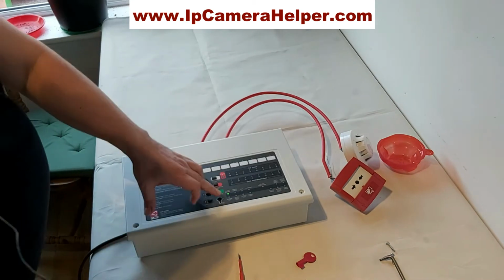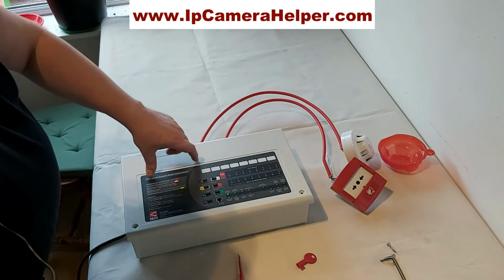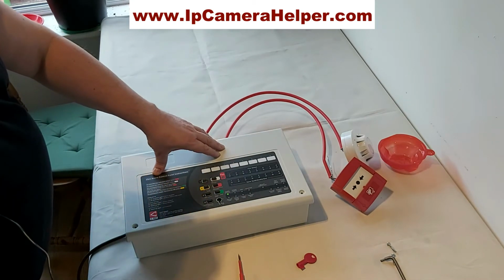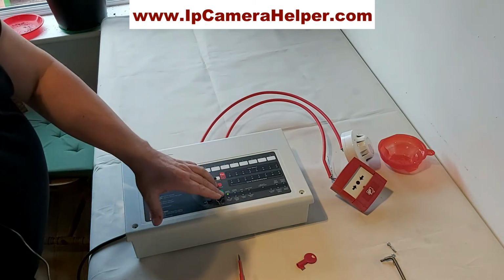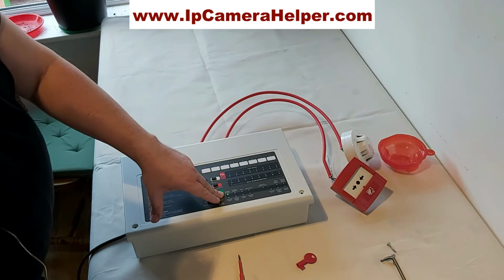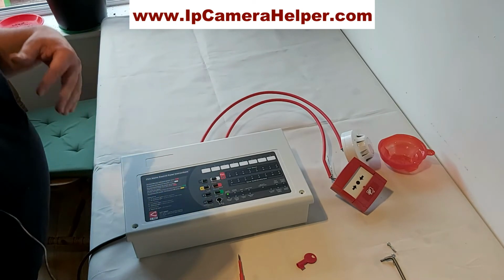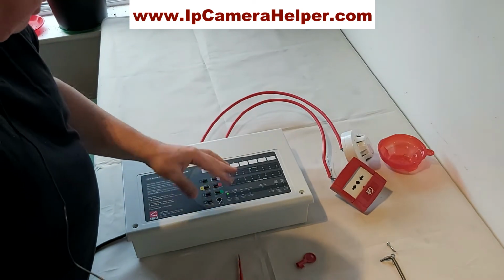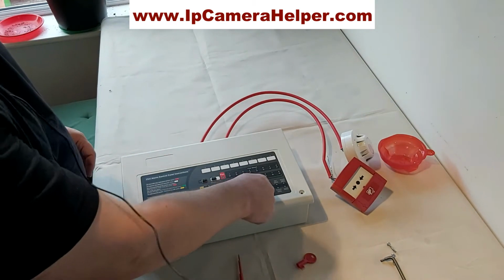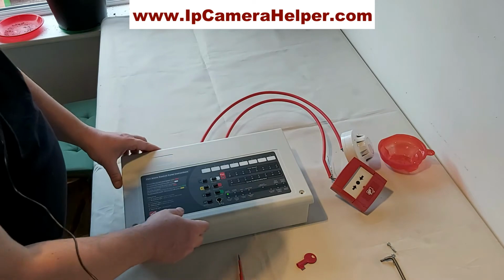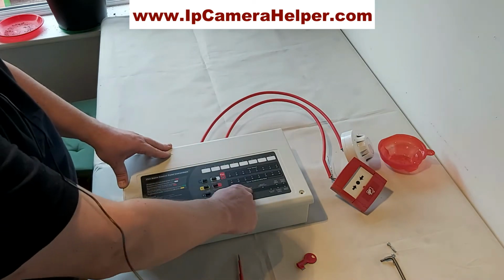As you can see, there's a nice green light. When the fire panel is working properly and there's no faults, no alarms, it should be only that green light here, nothing else. When there's a fault, there will be an orange light. One of those indicators will be shown. One of those LEDs will be triggered.